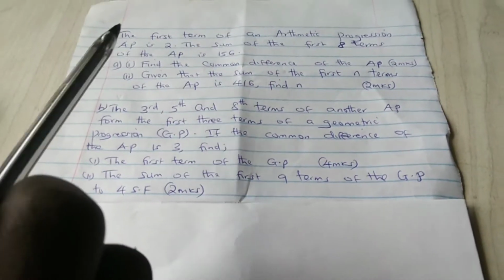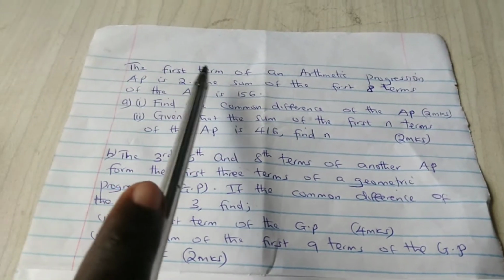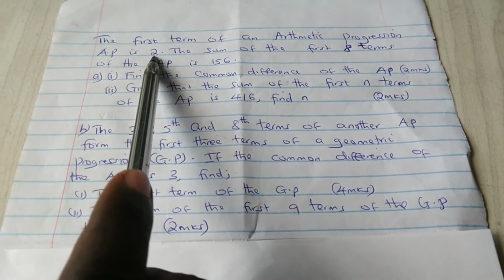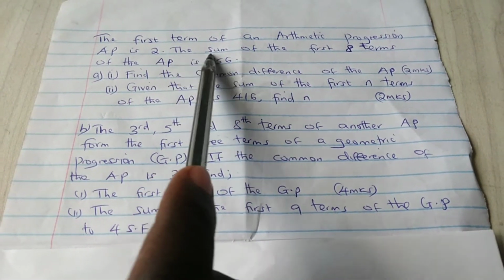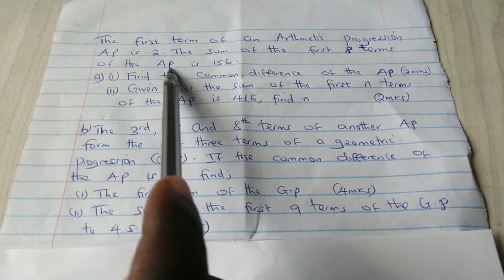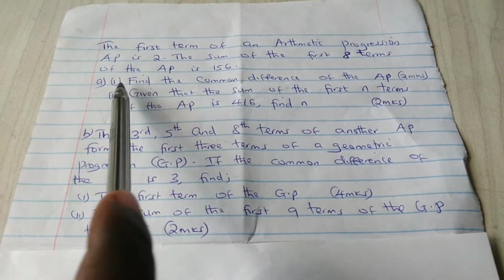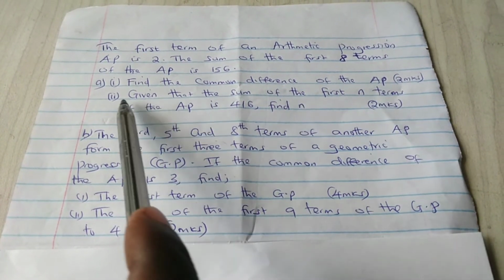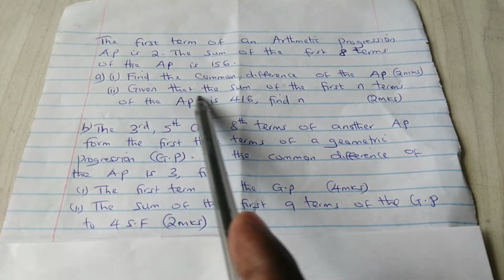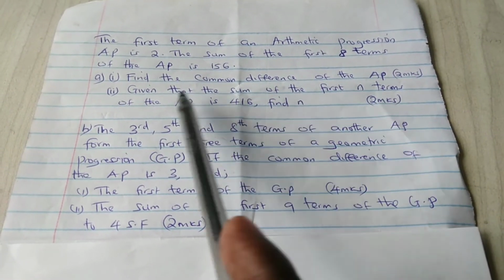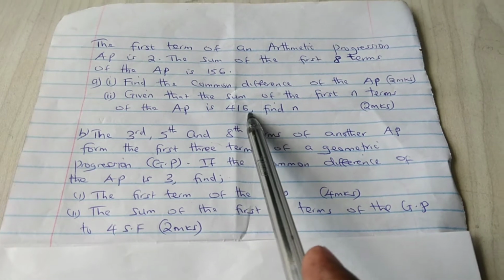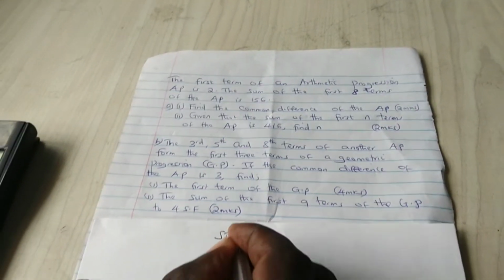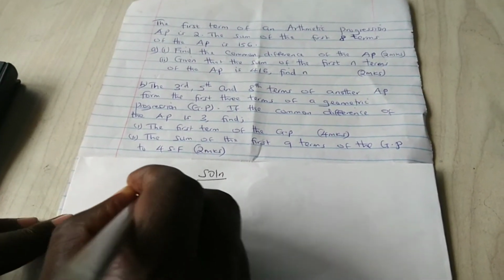Let us go through the question together. The first term of an arithmetic progression AP is 2. The sum of the first 8 terms of the AP is 156. Then A, Roman 1, find the common difference of the AP. Roman 2, given that the sum of the first n terms of the AP is 416, find the value of n. So let us look at the solution to this question.